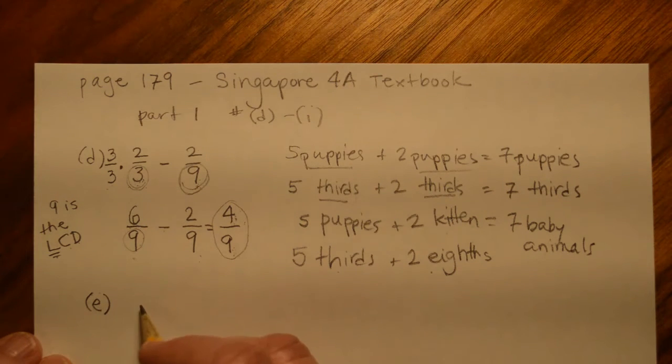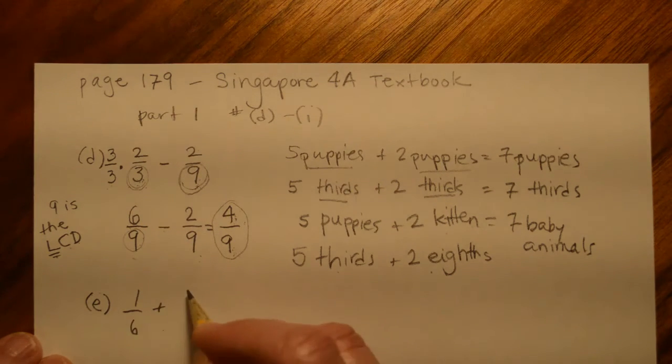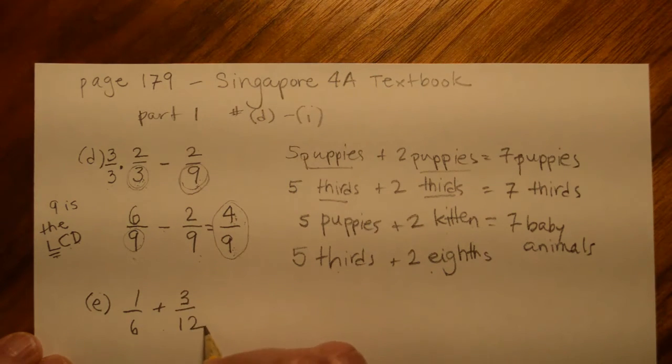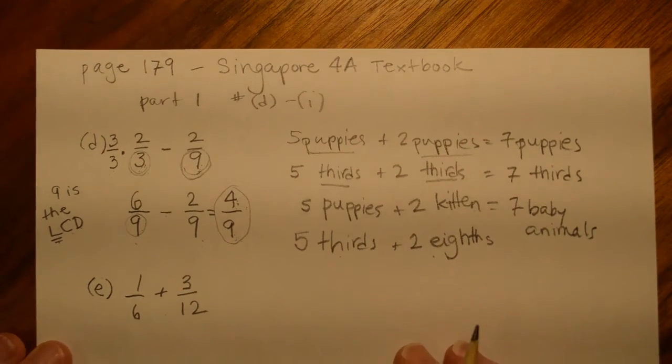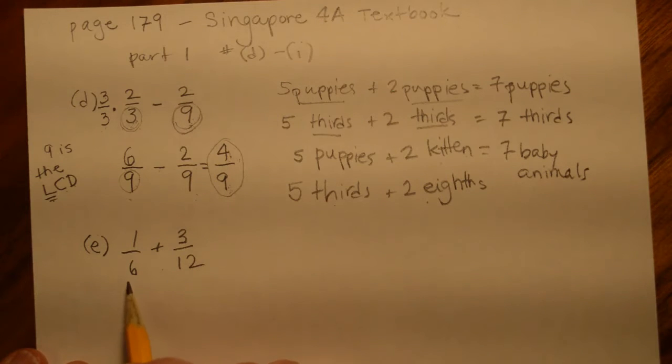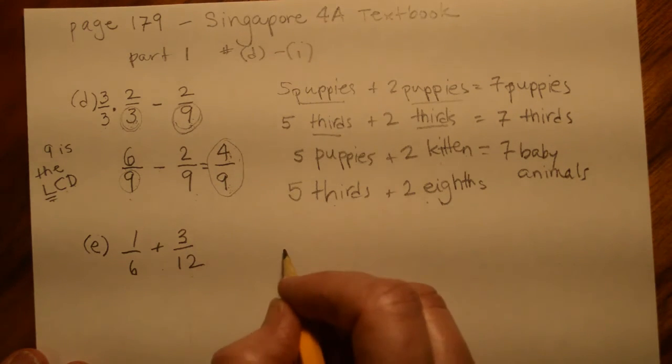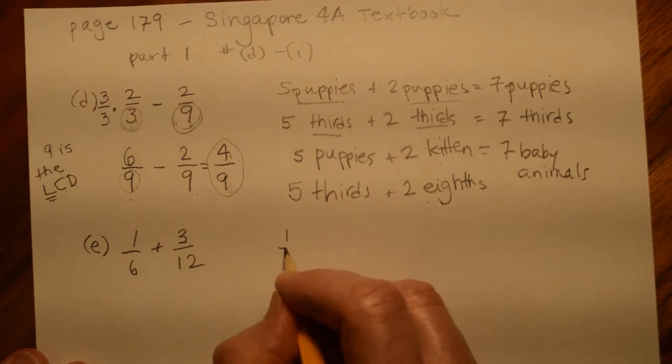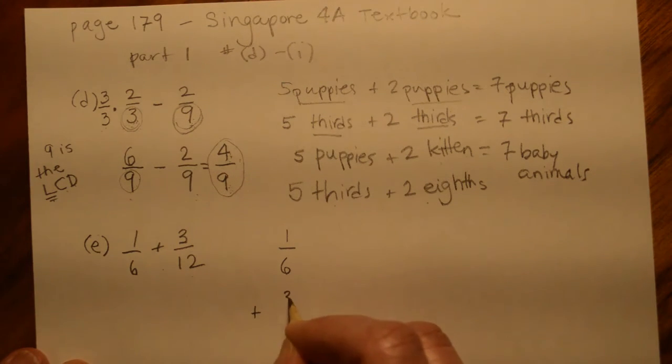Part E says 1/6 plus 3/12. And again, same idea as we did up here. I'm going to look to see what these two share in common. And let me do this one vertically this time, because sometimes I like to do that better. So I'm going to write it as 1/6 plus 3/12.